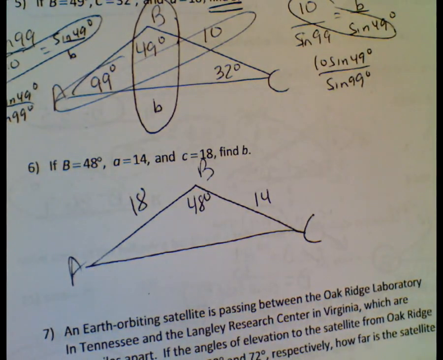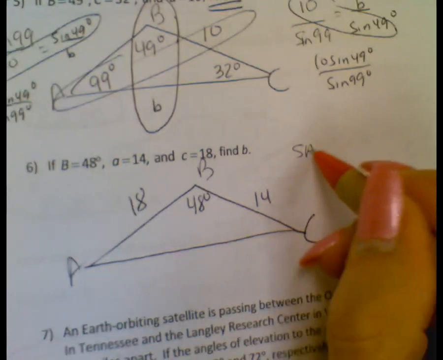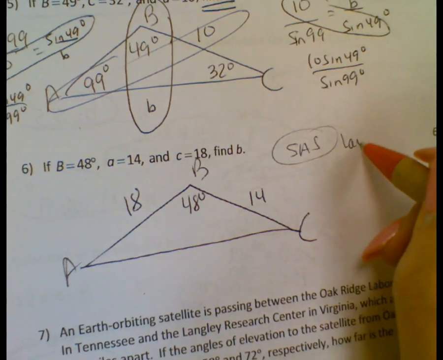Can you find an A or C right now doing that 180 minus? No, because we only know one angle. So do you know a complete ratio, side and opposite angle? Since you said no, that means you can't use law of sines. So what's your other law? Law of cosines. This is SAS. Anytime you know two sides, it's law of cosines.